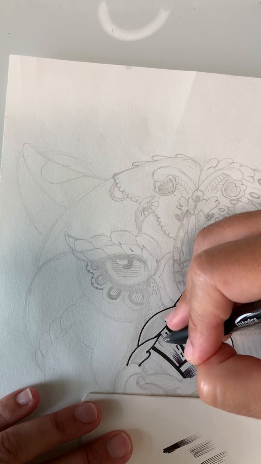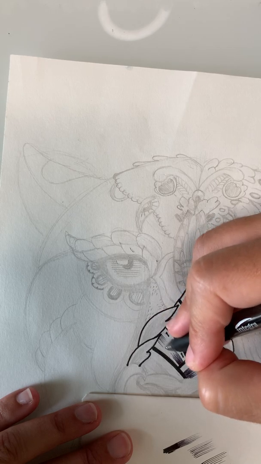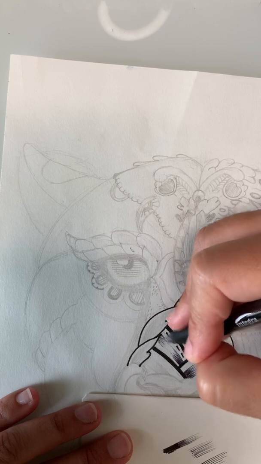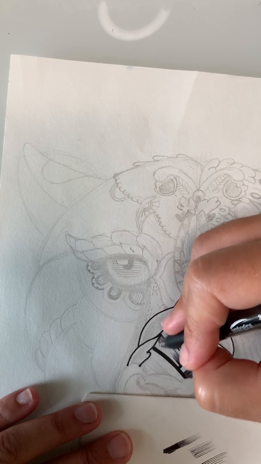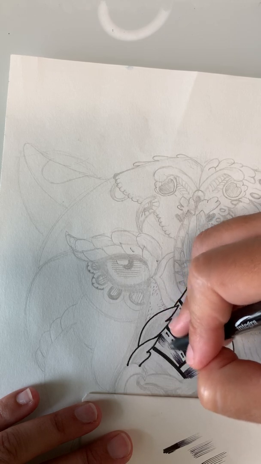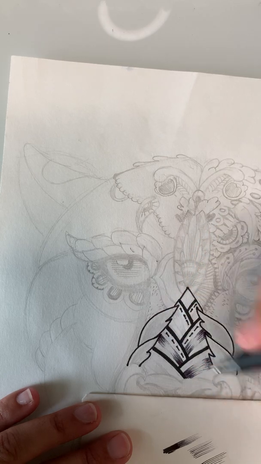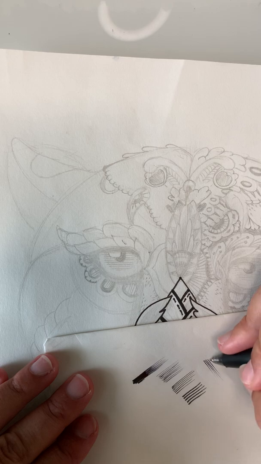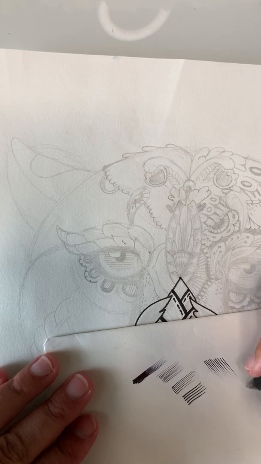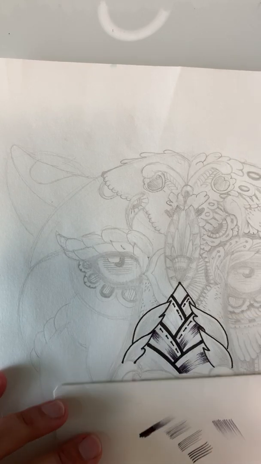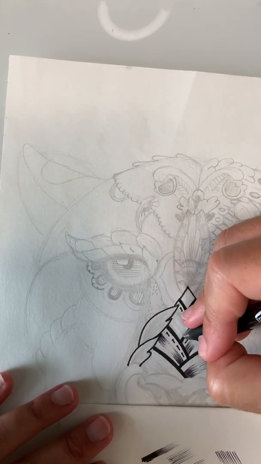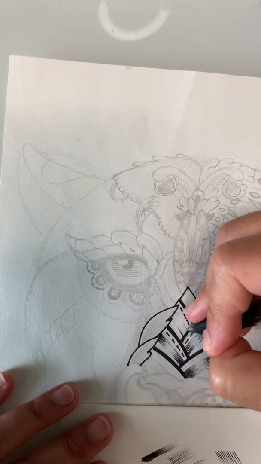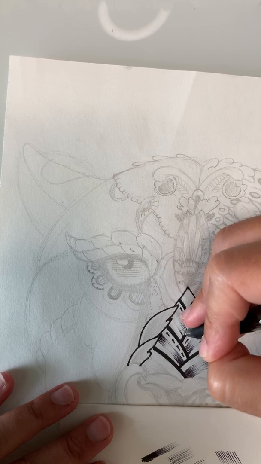Just kind of flick. So that line's pretty consistent. And practice too before you get onto your final drawing, on a loose sheet. Practice doing pretty consistent lines. See if you can keep the thickness the same. It's all practice, just like with anything else.